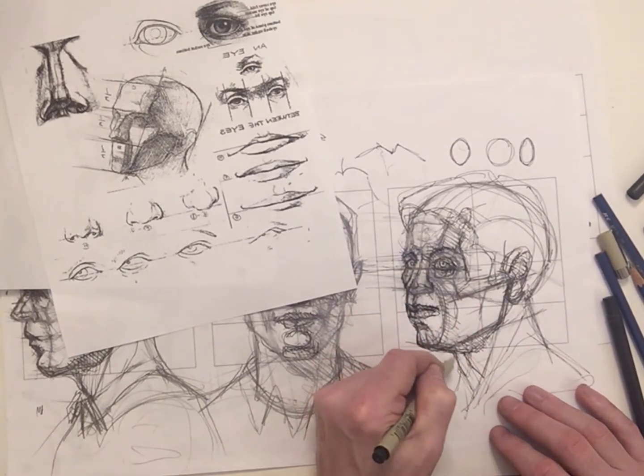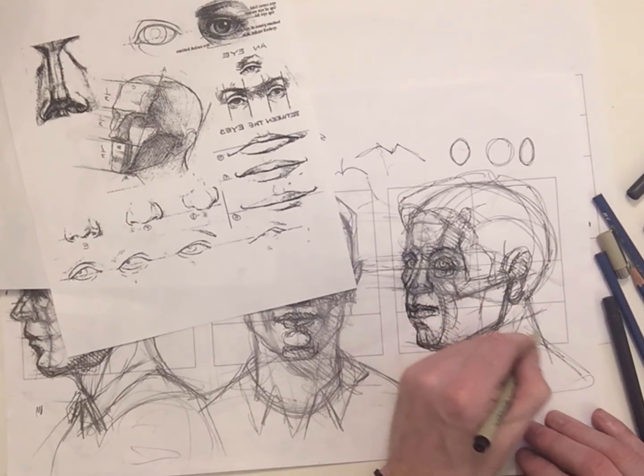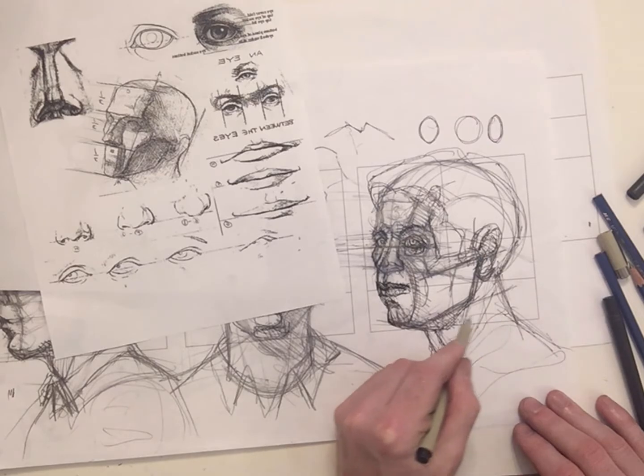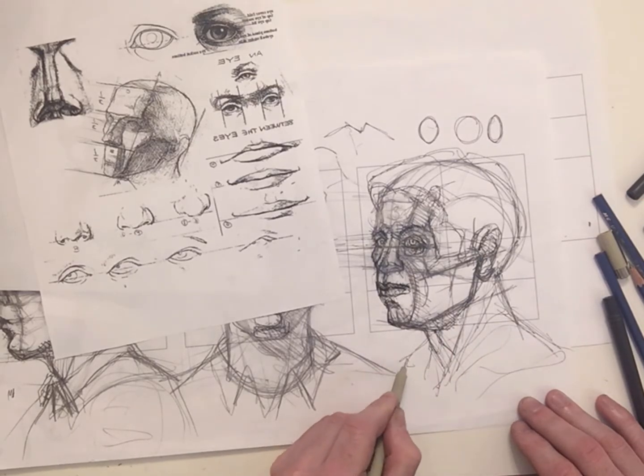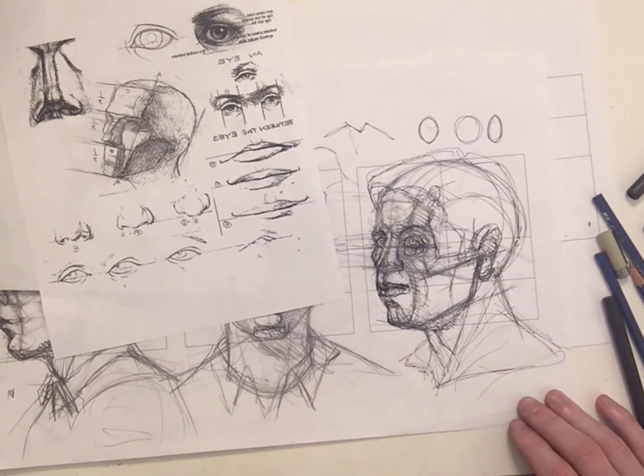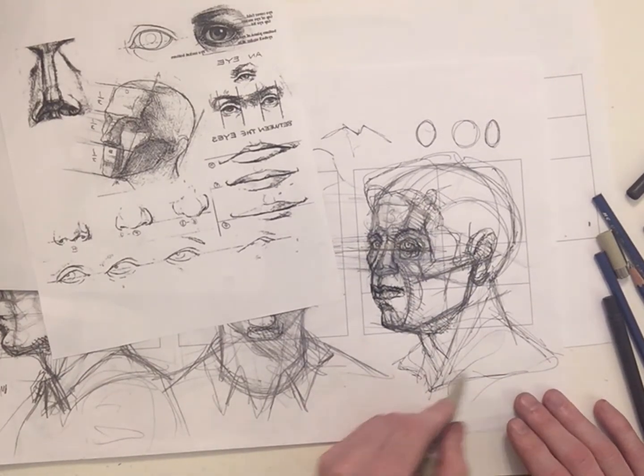All right. And so the trapezoids go up here, then they reappear on the other side. You're going to see the opposite shoulder more on this. Something like that.